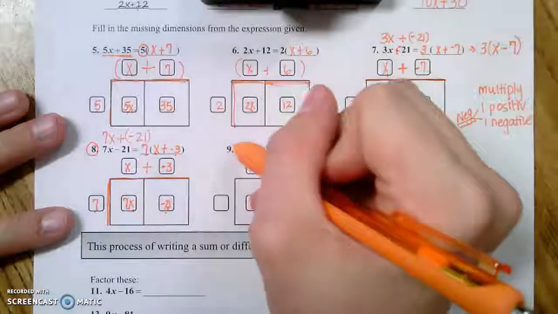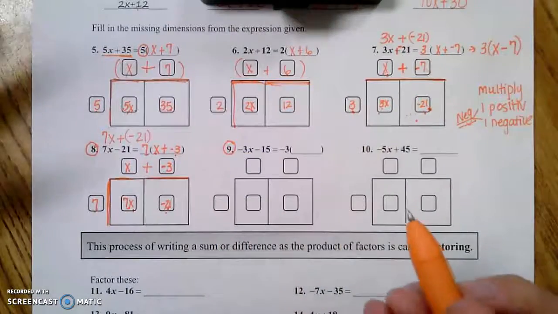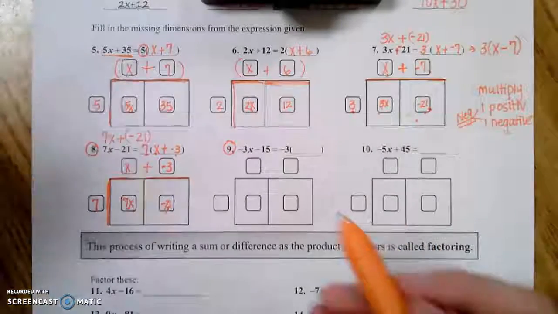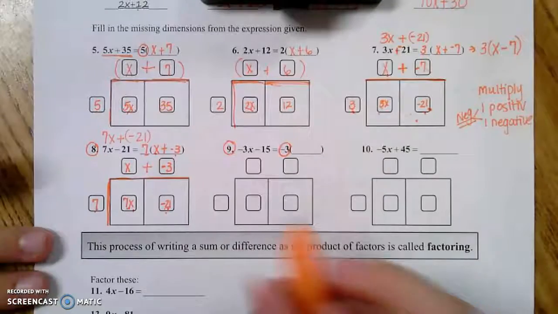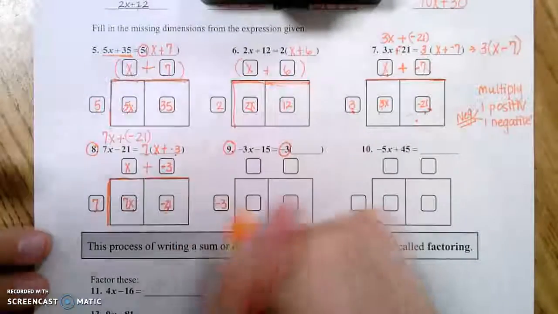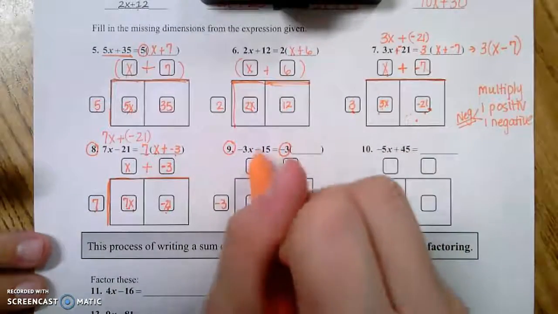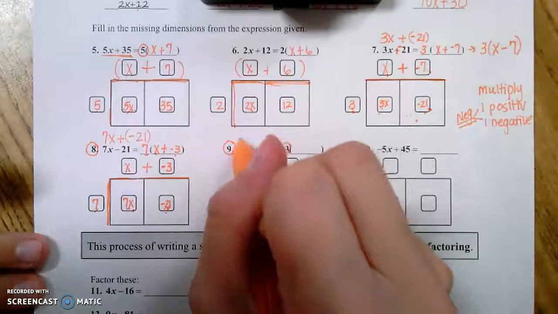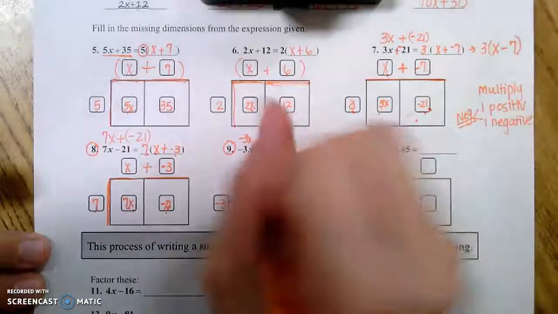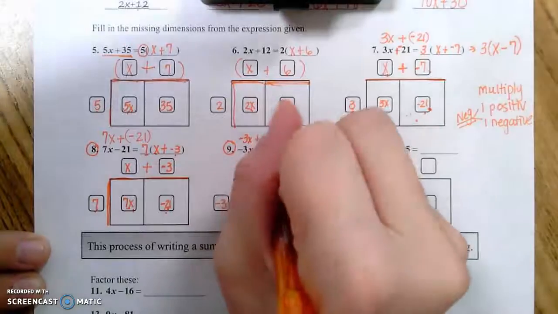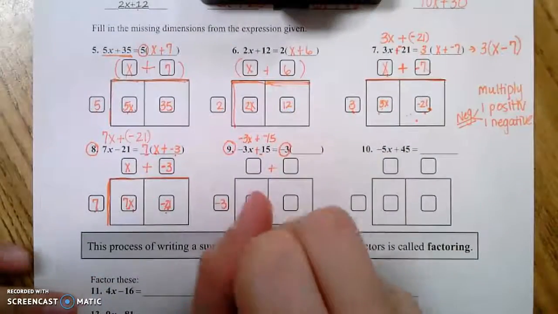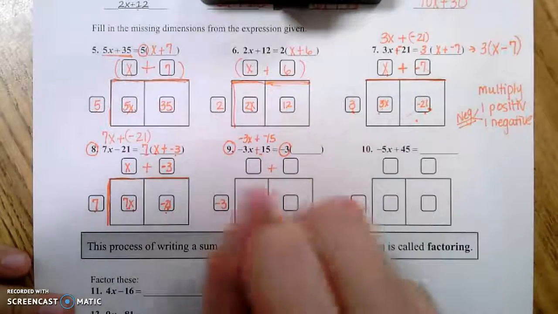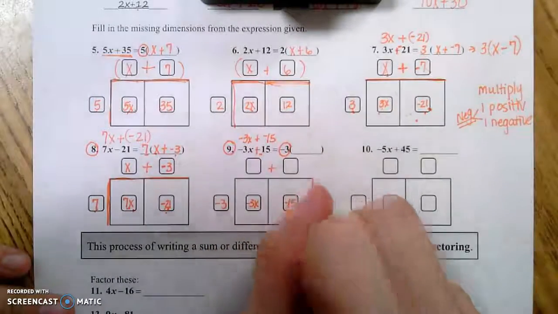All right, now number 9 is a little bit different. So they have already given us that the height is negative 3. So let's go ahead and fill that in. And remember, we are going to add the opposite. So this is going to be negative 3x plus negative 15. So I can go ahead and fill in negative 3x and negative 15.